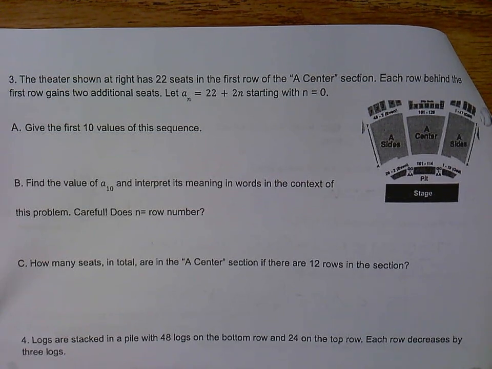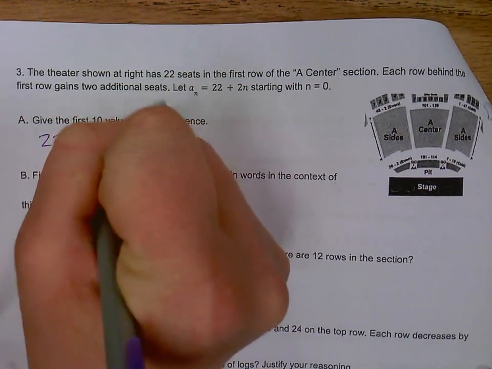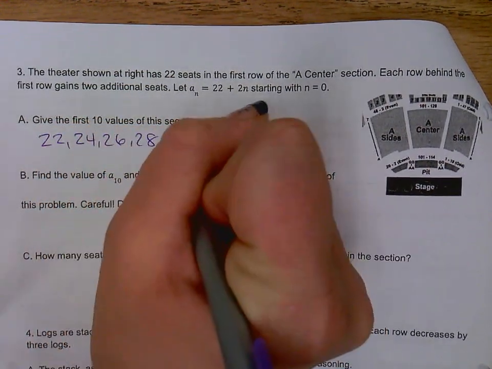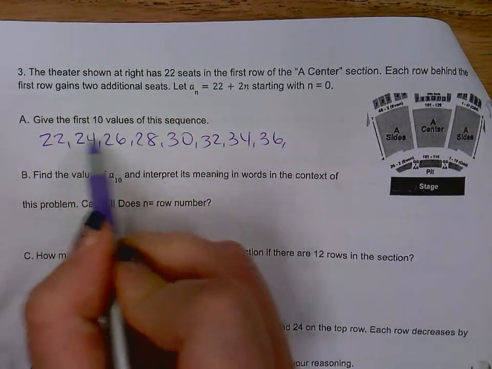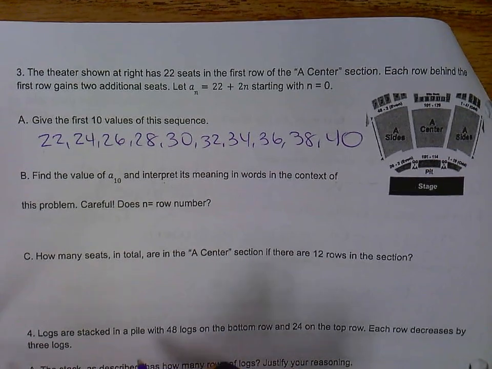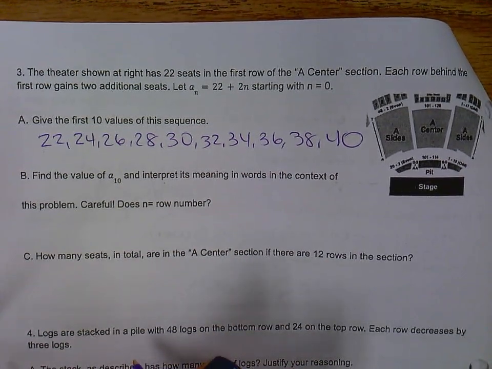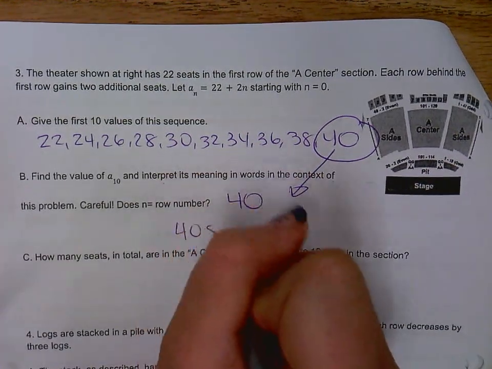All right, so I'm going to list my first 10 values: 22, 24, 26, 28, 30, 32, 34, 36, and so on, for rows 1, 2, 3, 4, 5, 6, 7, 8, 9, 10. Find the value of a sub 10. So you should have figured that out, right? 40. There are 40 seats in the 10th row.